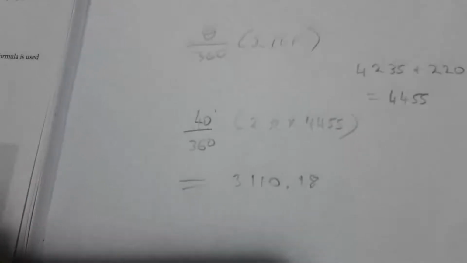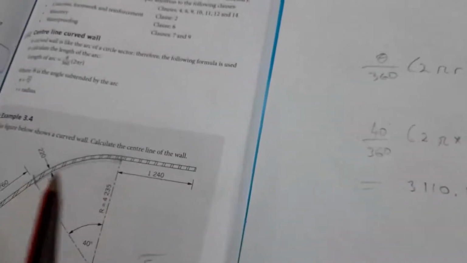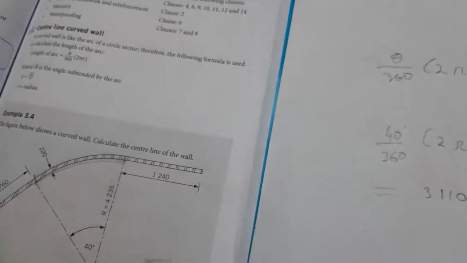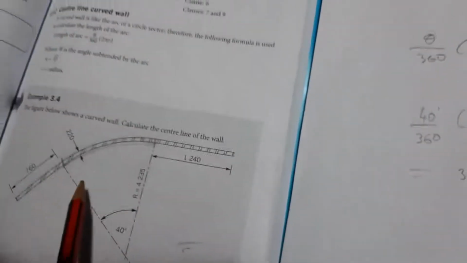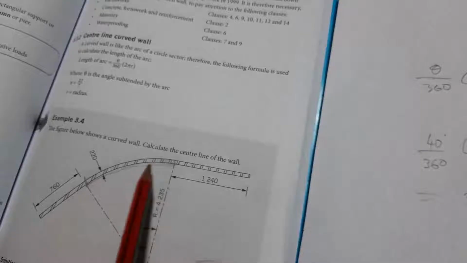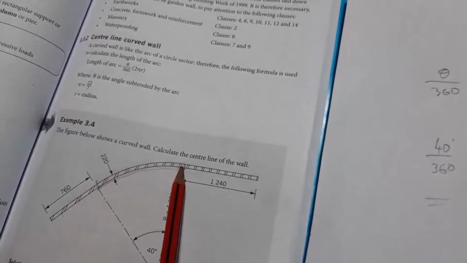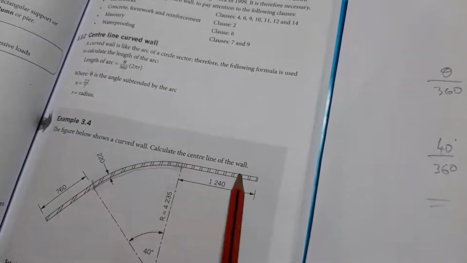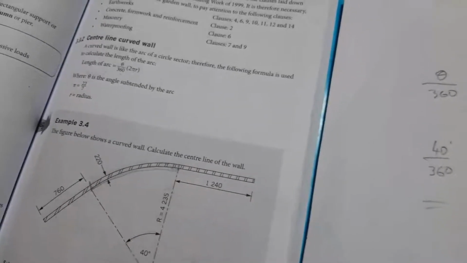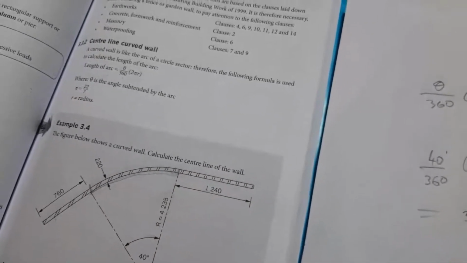Now remember, you have to calculate the center line. To calculate the center line, again, I said you have to add the length of your arc plus the two known lengths.